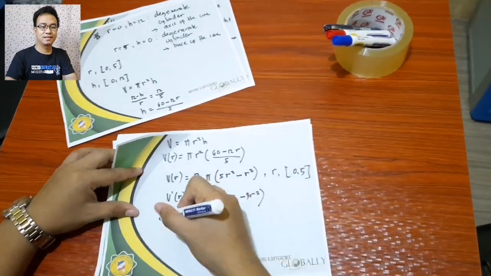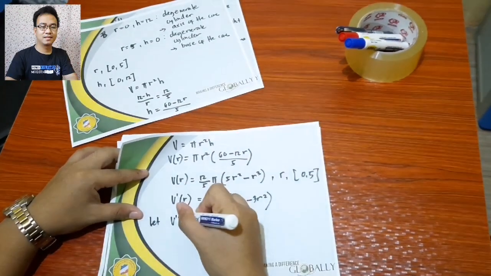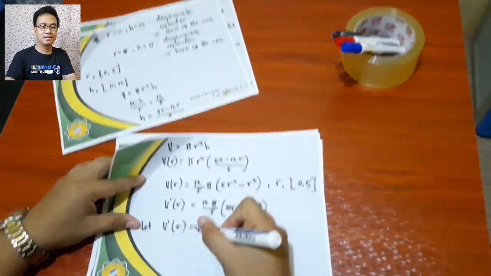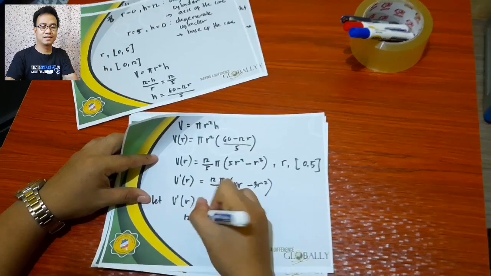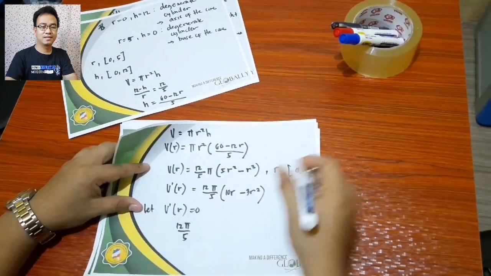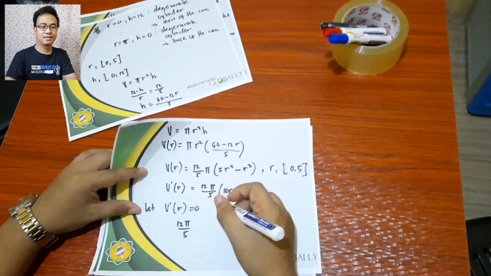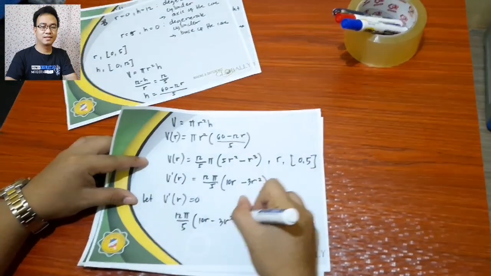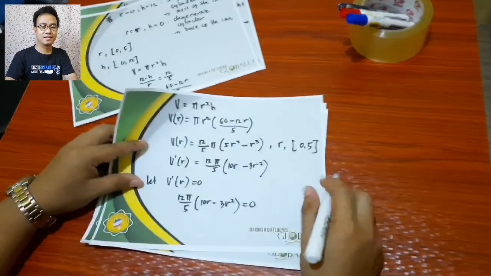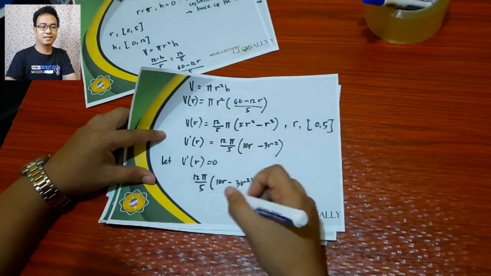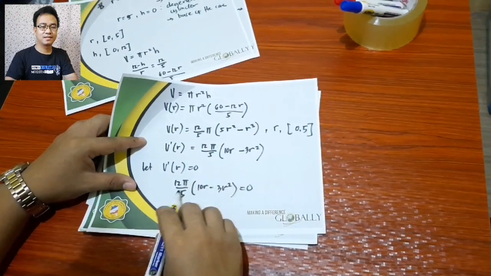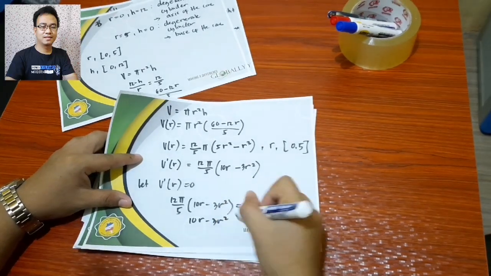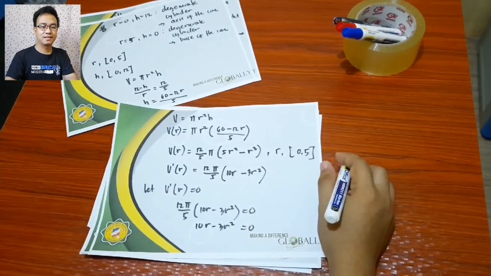Okay? And after that, we let V prime of R be equal to 0. This will give us 12 pi over 5 multiplied by 10R minus 3R squared equals 0. This one's a constant, so this is 10R minus 3R squared equals 0.